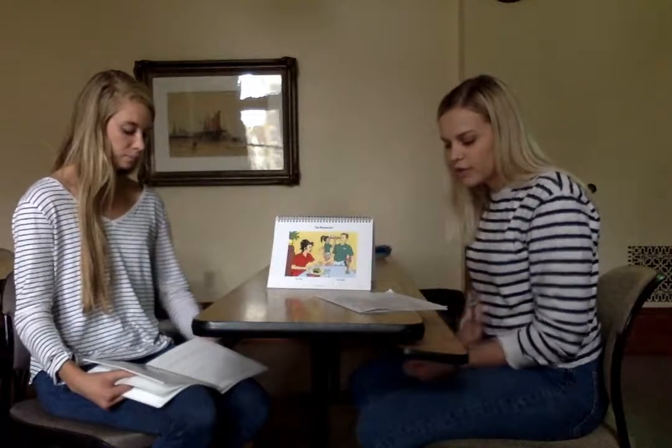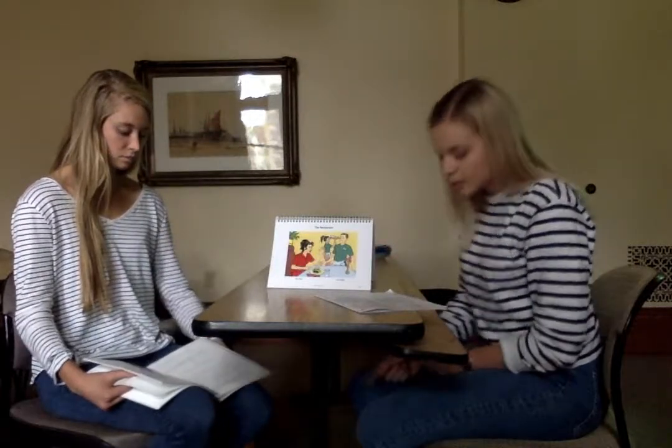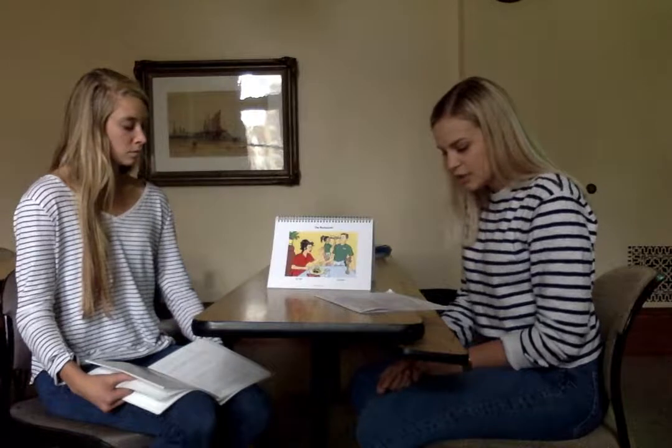Here's a picture of a lady eating in a restaurant. Look at the lady carefully. What is she saying to the waiter, and how do you know this? She is upset because her food is burned, and you can see that because her food is black.